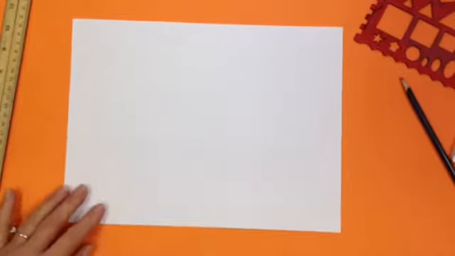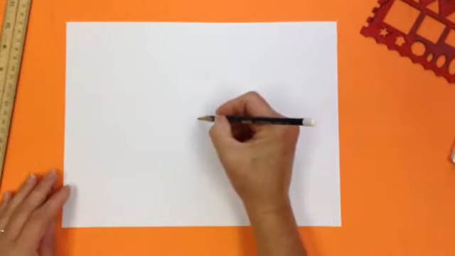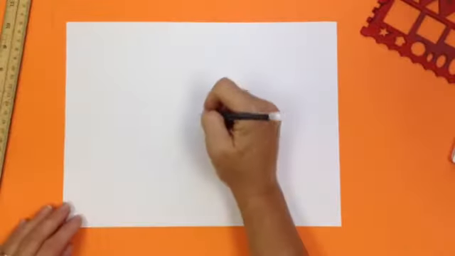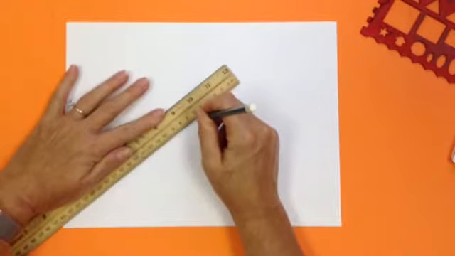How do I use one-point perspective to make a picture? We're going to use one-point perspective to draw a room. Put a dot in the center of your paper. Connect that dot to all of your corners.